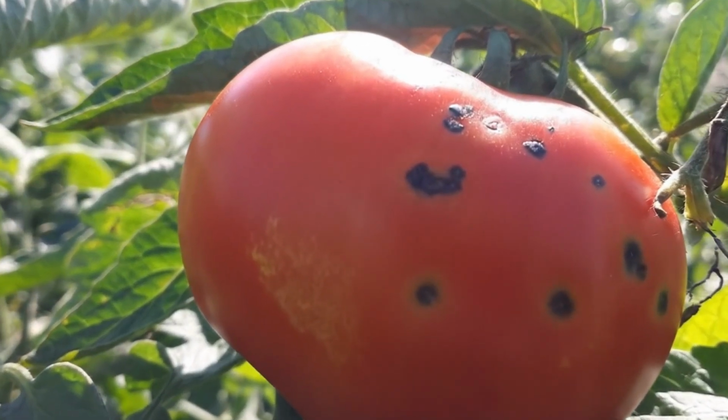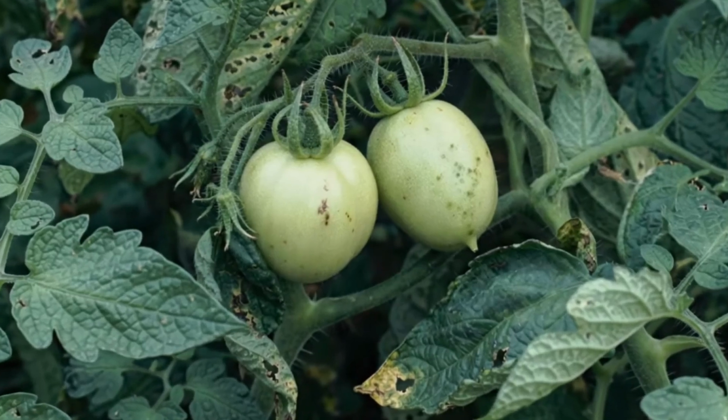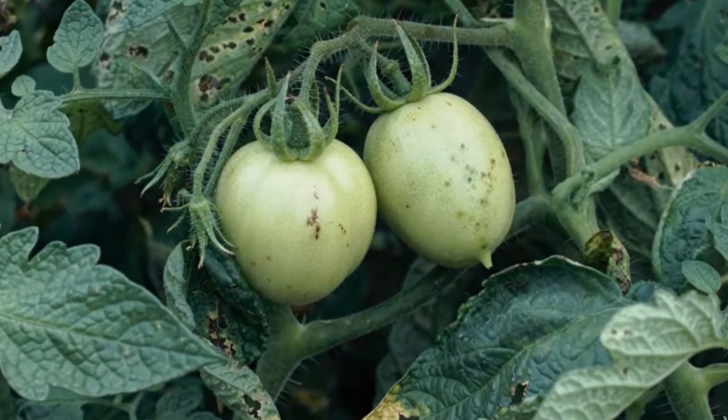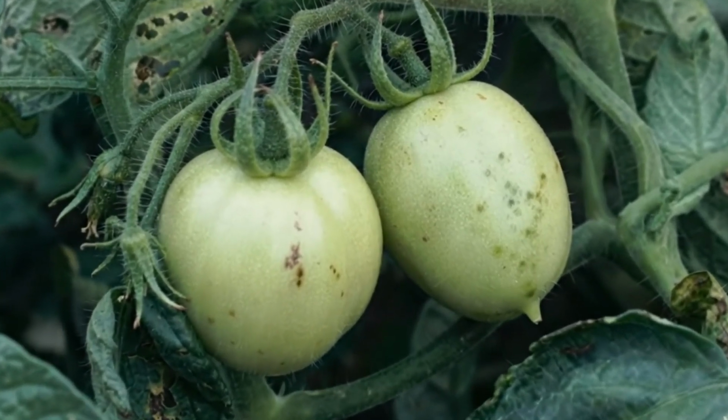In conclusion, immature leaves develop tiny, yellowish-green blemishes. Leaves become deformed and curled. Dark, waterlogged lesions with a yellow halo appear on older leaves and fruit.